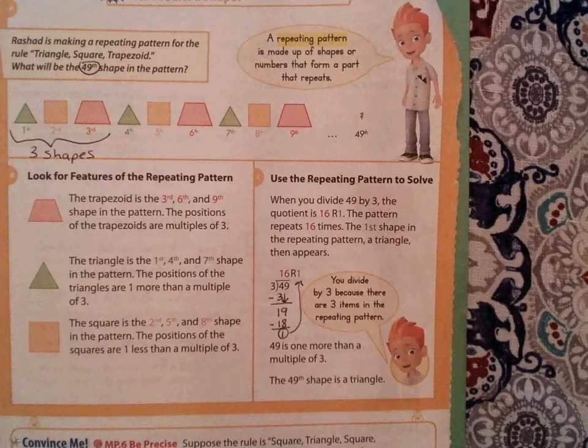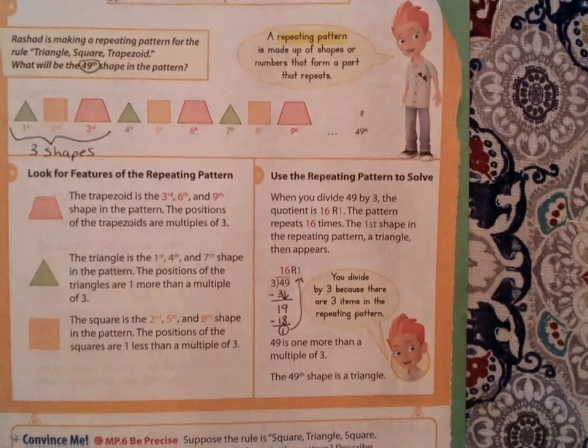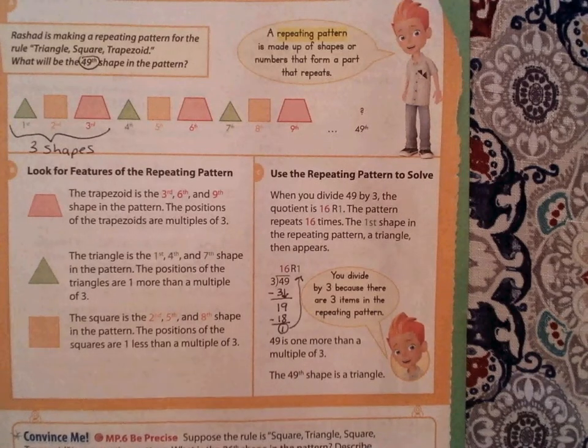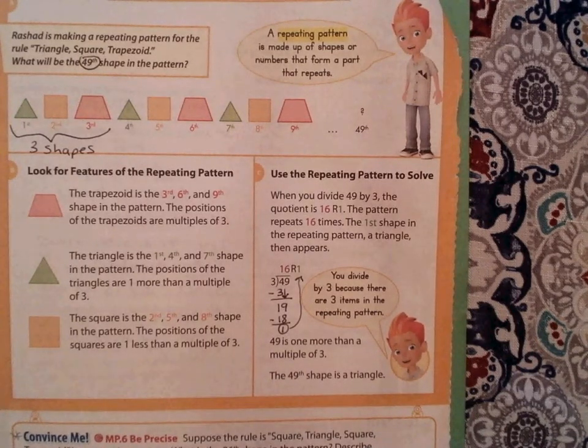And the square is the 1st and the 3rd, and it's also odd. So 1 and 3, that position is odd. And the triangle is the 2nd, and the trapezoid would be the 4th position. So if I take 26, because that's how many shapes.